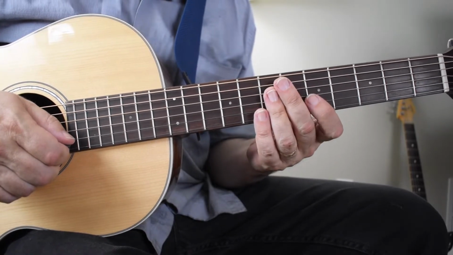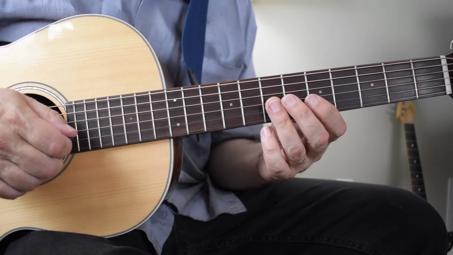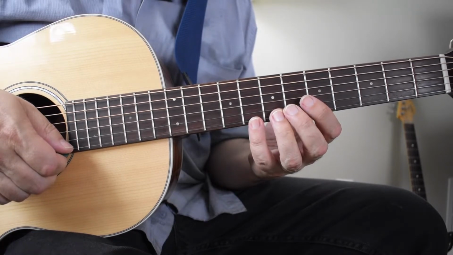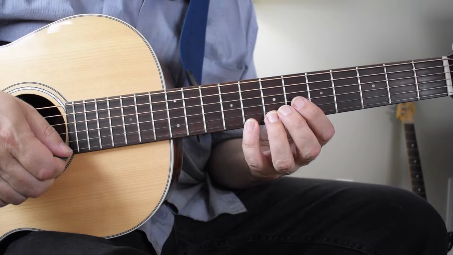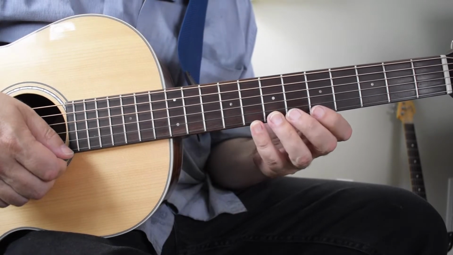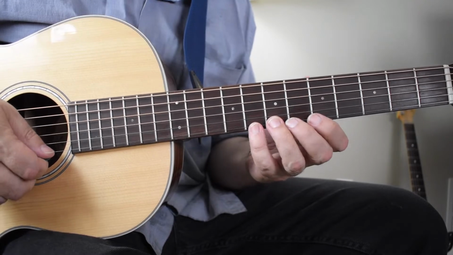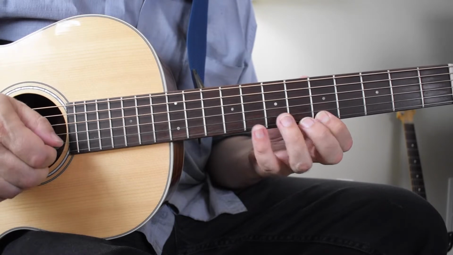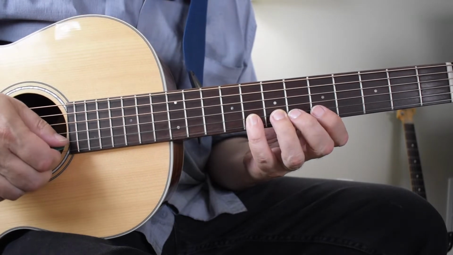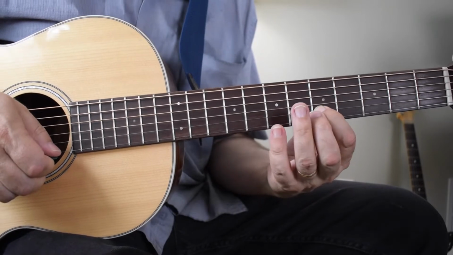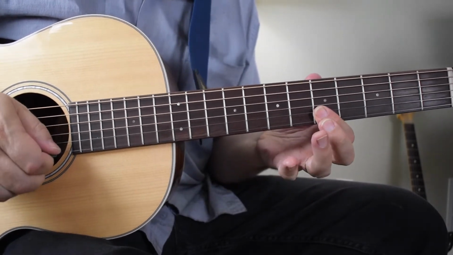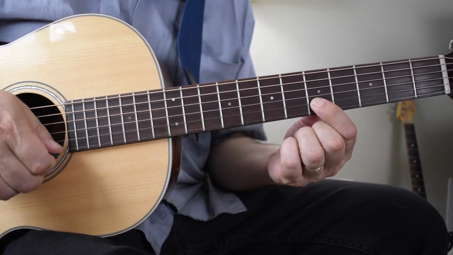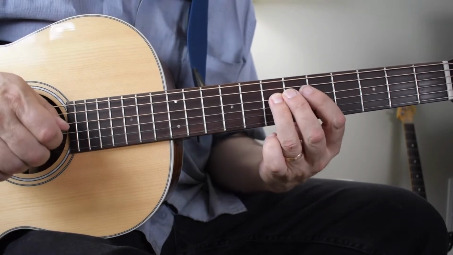So with those 2 notes to resolve to, you can really define the phrasing of your soloing. In other words, when you want a line to resolve and feel like it's come to rest, you resolve to the root. When you want it to be unresolved, you resolve to the fifth. Because that wants to come to rest on the root.